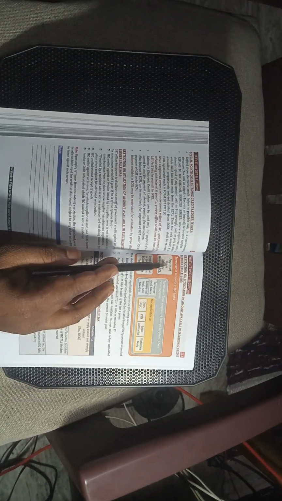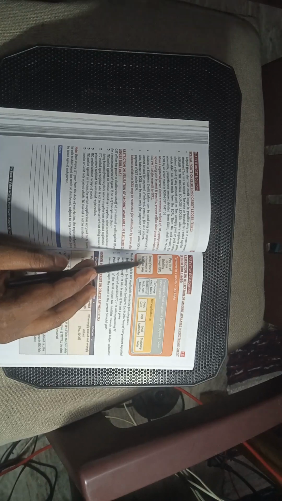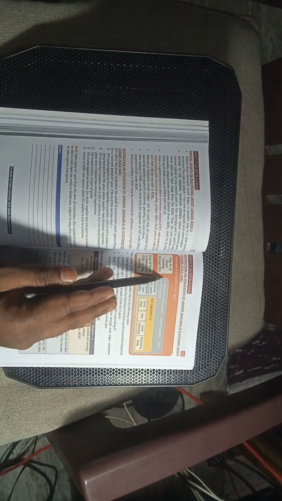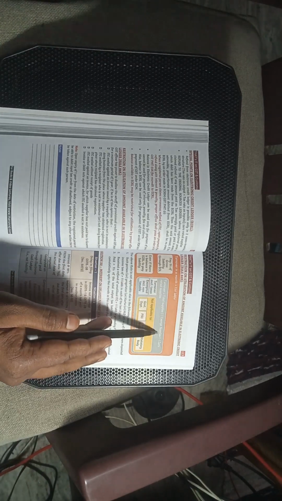Restriction of utilization of the amount available in the electronic credit ledger. If the turnover of the month is greater than 50 lakhs, pay 1% of the gross liability in cash, even if there is a balance in the electronic credit ledger. Turnover is equal to total supplies minus exempted supplies minus supplies on which the recipient is liable to pay. Turnover excludes tax. Exempted includes non-taxable. Not applicable to government departments, PSUs, local authorities, and statutory bodies.